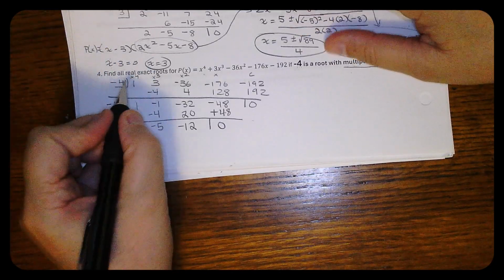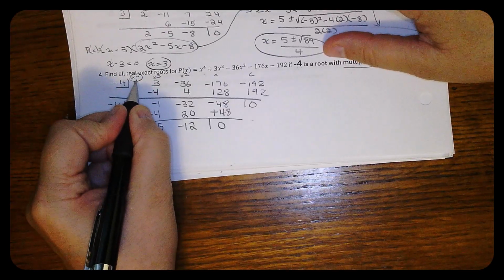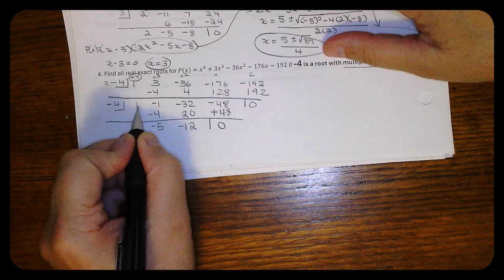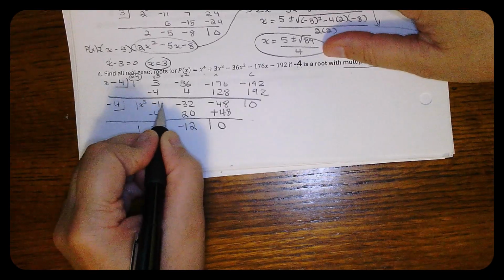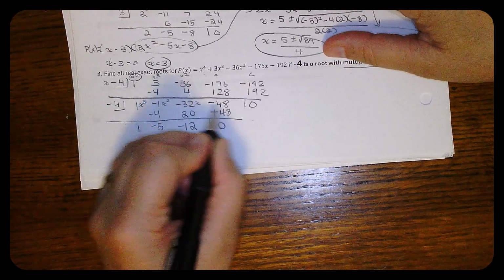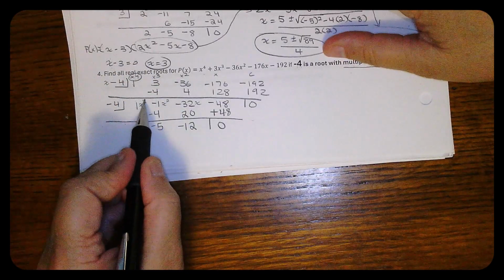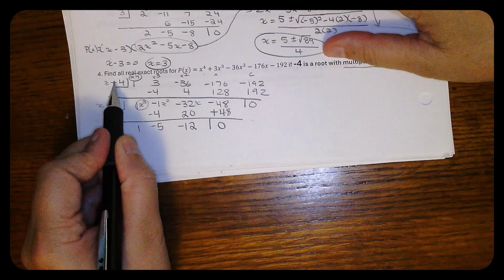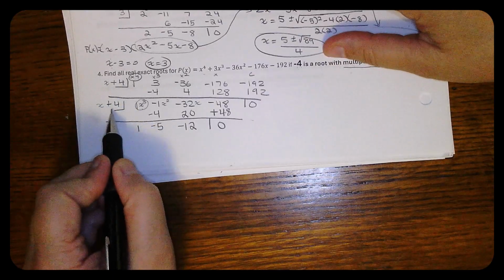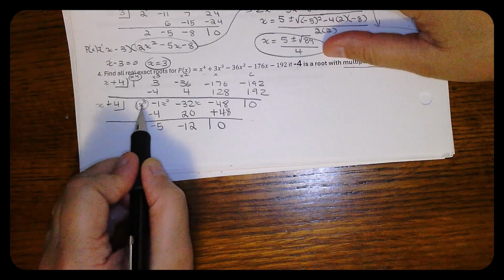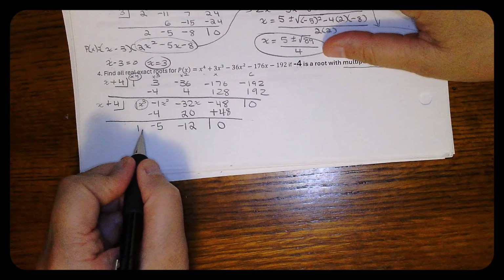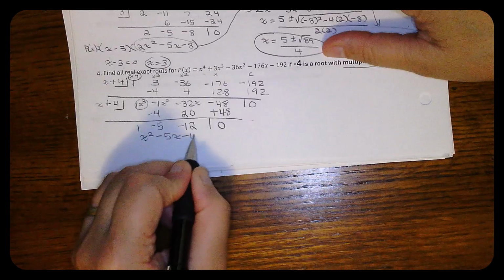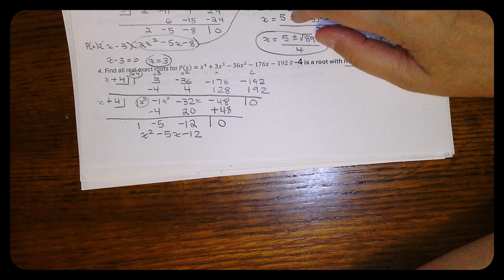But you started out x to the 4th, right? You divided by a degree 1. So this row is x cubed, x squared, x, and then the constant. Well, then we divided this x cubed by a linear factor. It should be x plus 4. And so x cubed divided by x, that's going to go down one more. So that's x squared minus 5x minus 12, which is our friend, the quadratic.